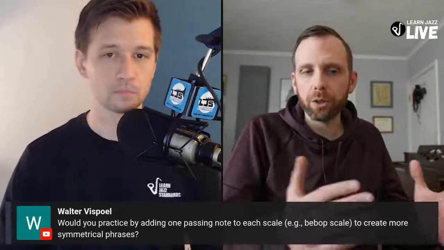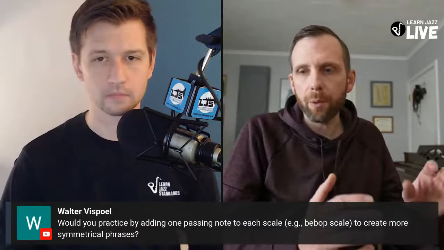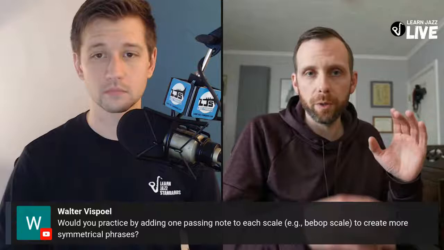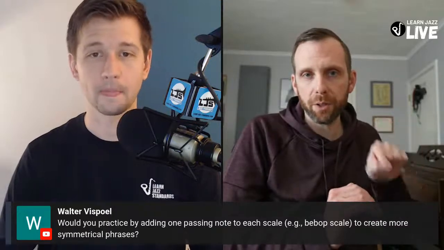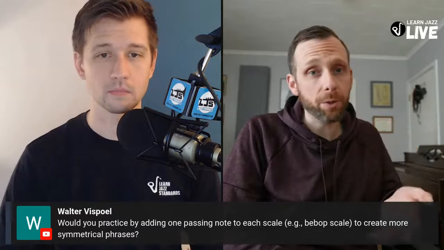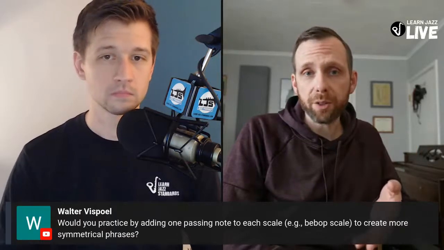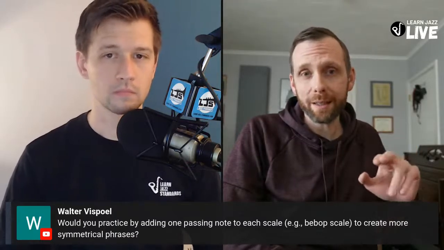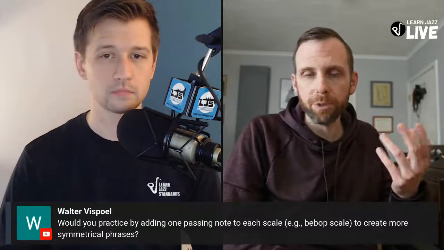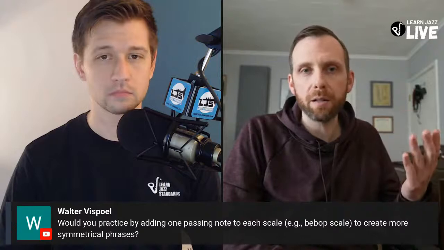A good concrete example is when I'm playing over a dominant chord, I put the passing tone between the root and the flat seven. I'll put the major seven in there. But when I'm playing over a major seven chord, I'll put the passing tone in between the six and the five.